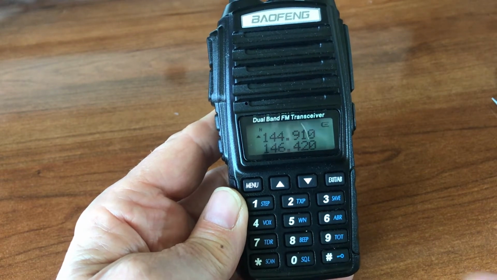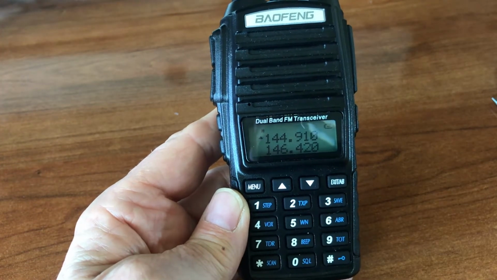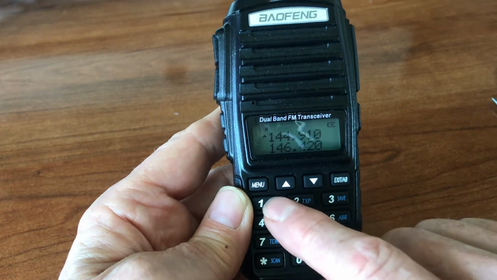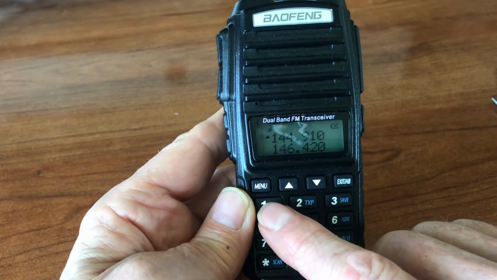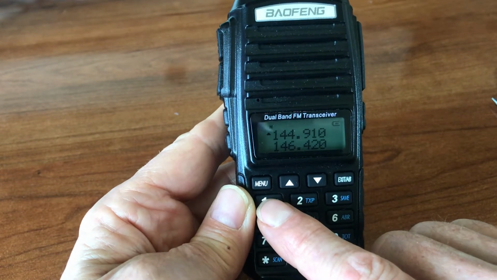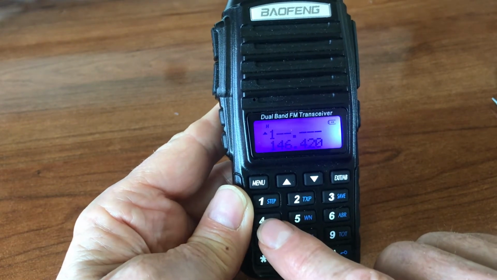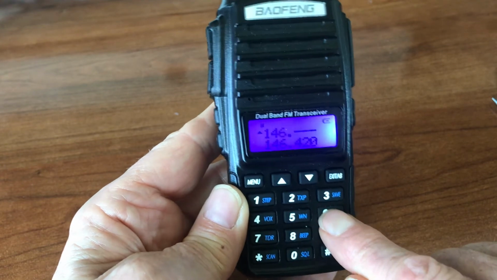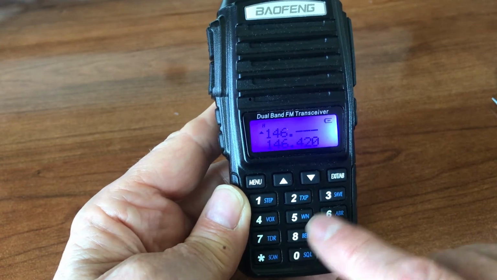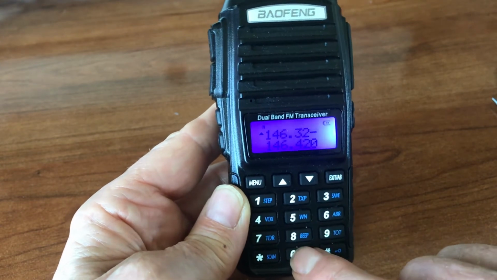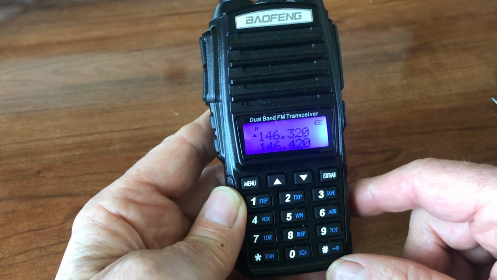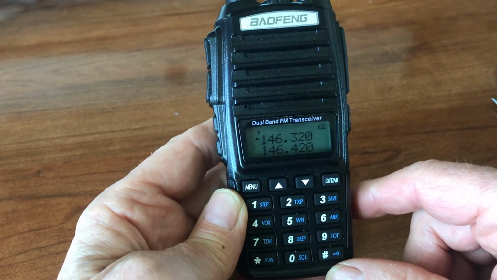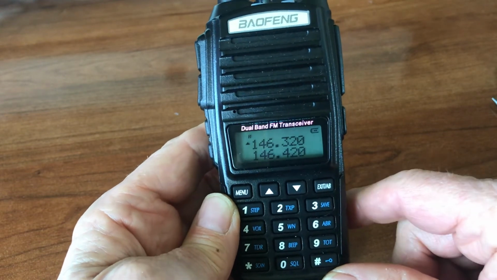nets. So now we're going to go ahead and program the repeater that we use for the nets on Tuesday night, and that is 1 4 6 3 2. So now we've got the frequency that we need to store for that repeater.